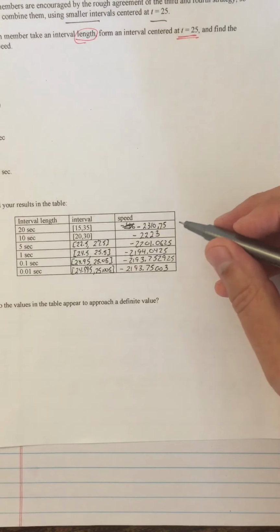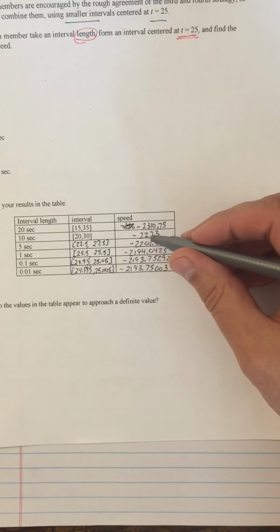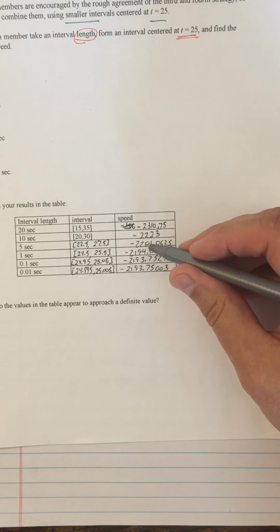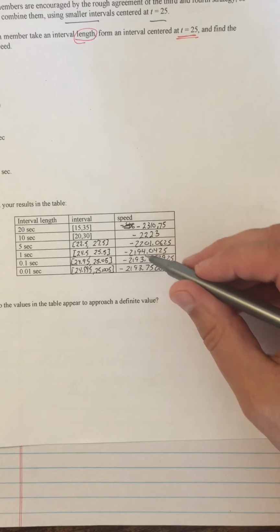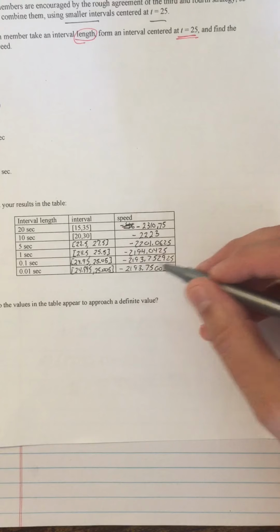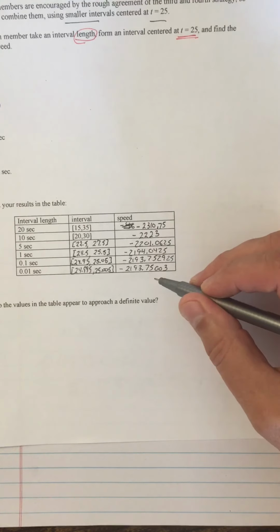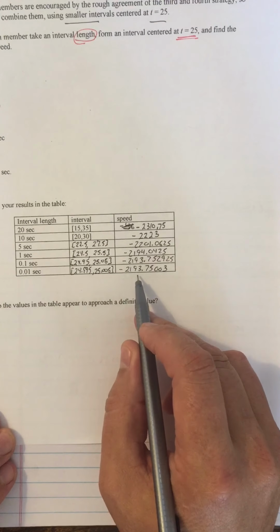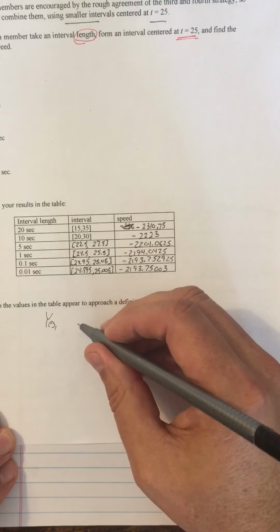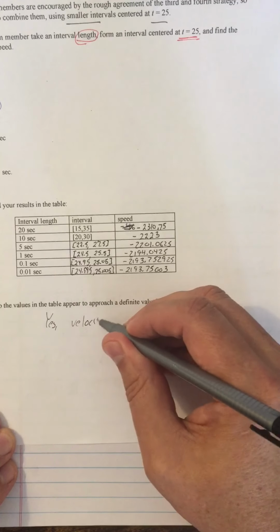I'm using shorter and shorter time intervals. What do I get for velocities? Negative 2310, negative 2223. It's a pretty big jump, of like 90 meters per second. Then negative 2201. I notice these two are closer together. Then negative 2194.93, 2193.7529, 2193.7500. So these numbers are sort of settling in to a value, and it looks like they're approaching negative 2193.75. So yes, the velocity, I keep saying speed up here, it's really velocity because it's negative.